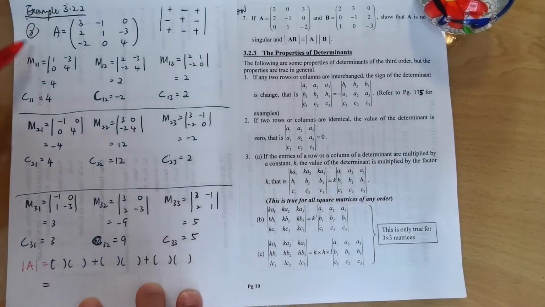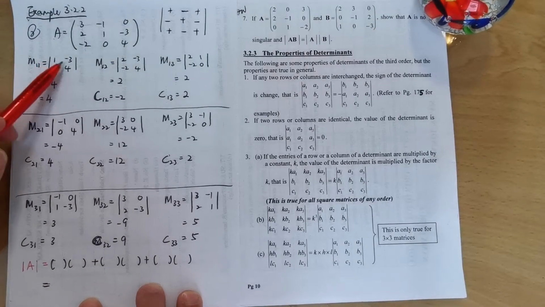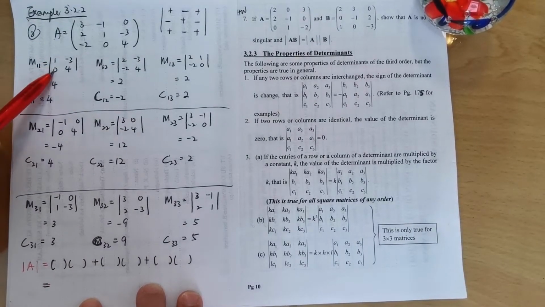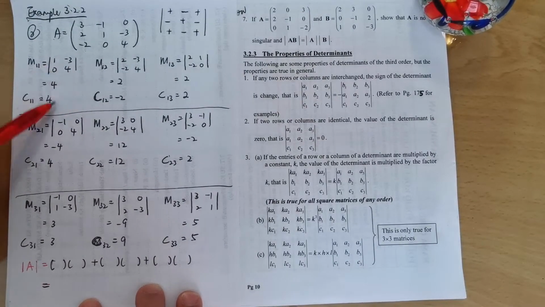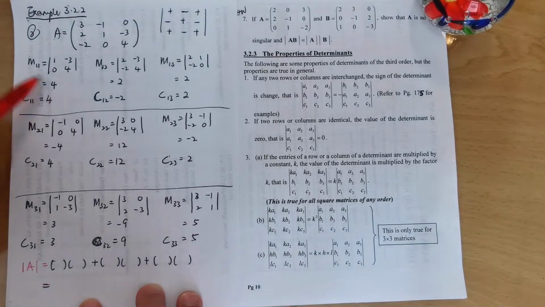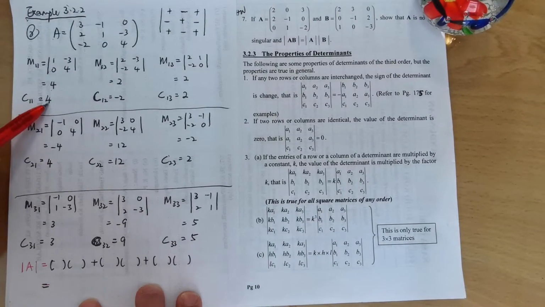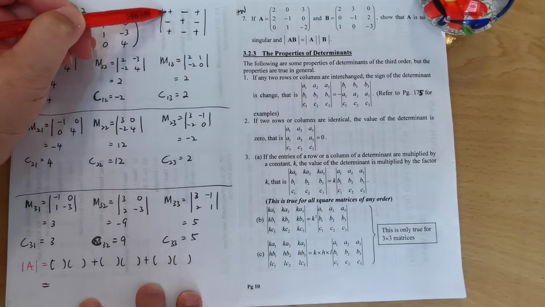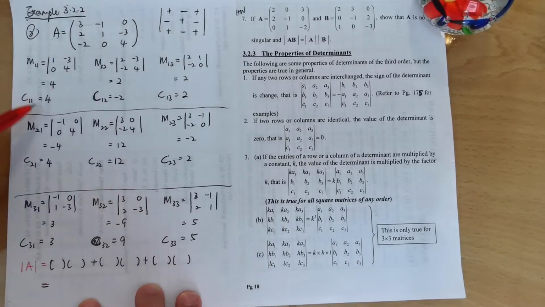Following the formula AD minus BC, 4 minus 0 is 4. The minor is 4 and the cofactor is also 4, because for the first element the sign is positive.